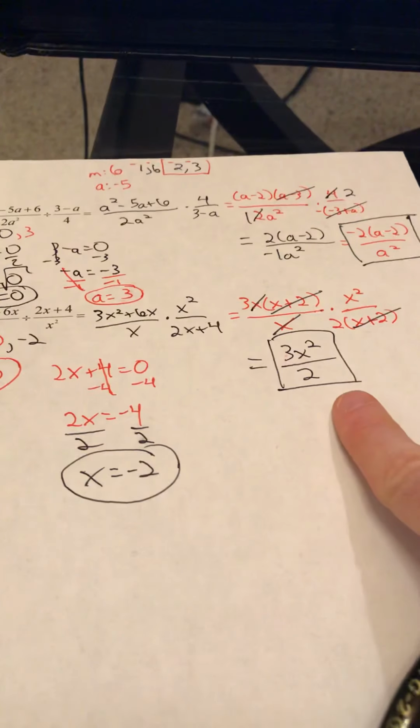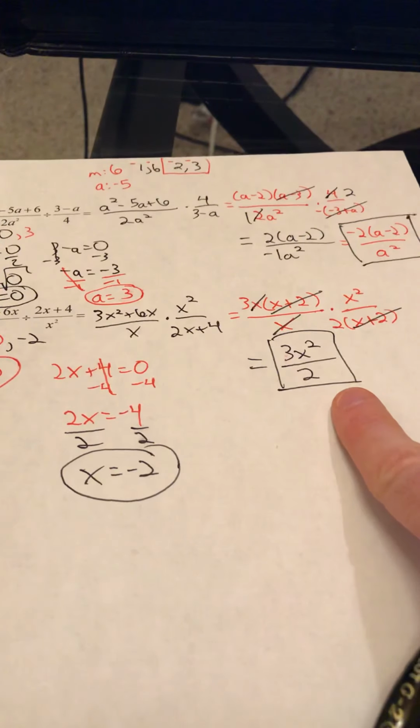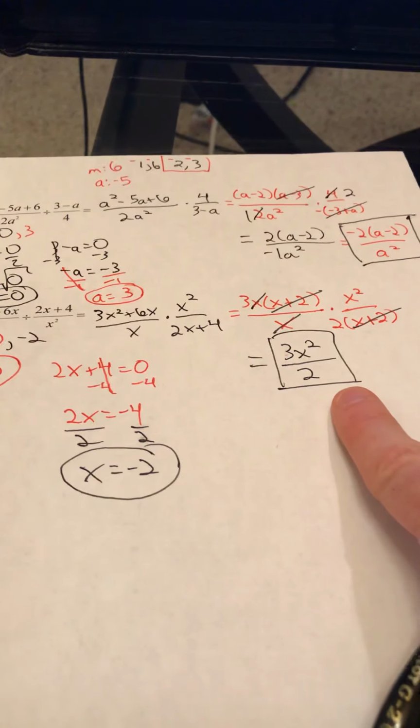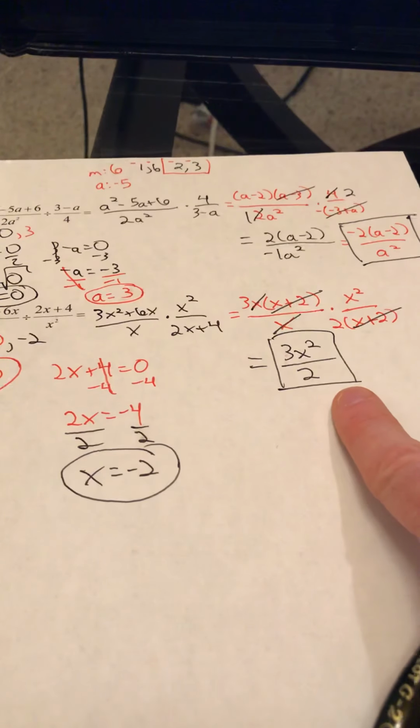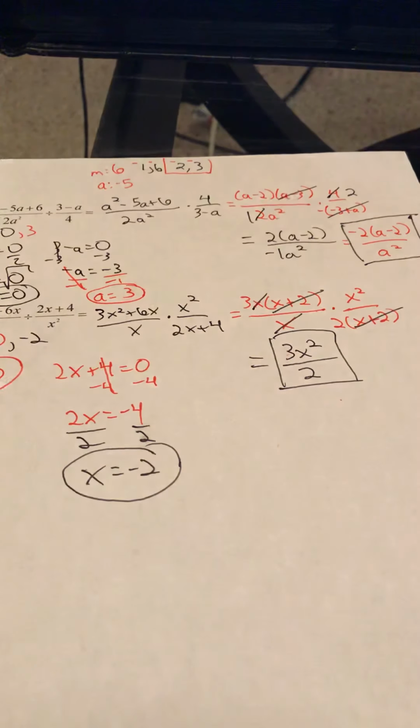All that's left in my denominator is a 2. So there is a 10.2 Day 2 assignment on Schoology that does correspond with the division of rational expressions.